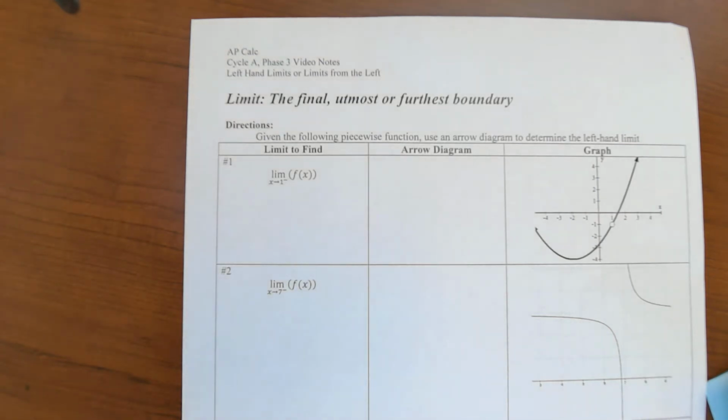Last video we did left-hand limits, or limits from the left, where we had the algebraic version of the function. We used our calculator and a table of values to find the limit as x approaches some number from the left. Now we're going to continue approaching some number from the left, but we're going to be using the graph of the function.